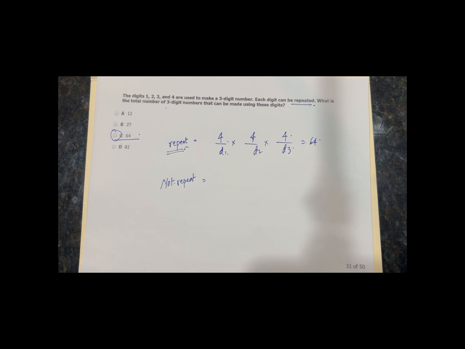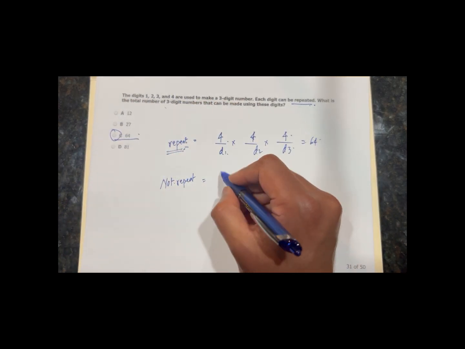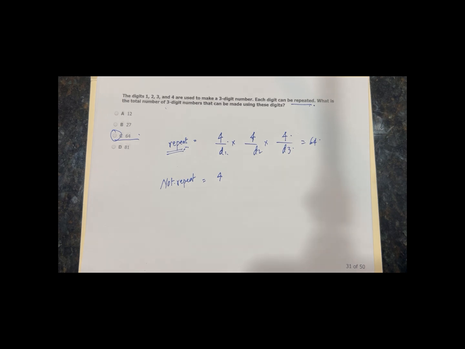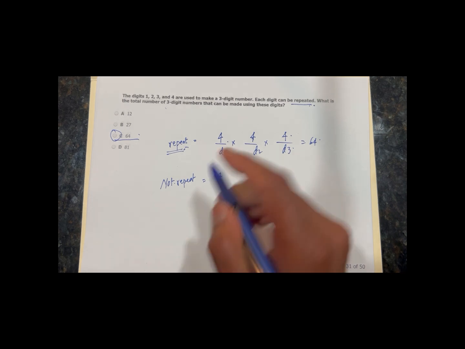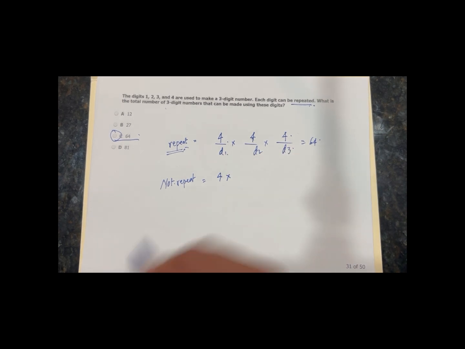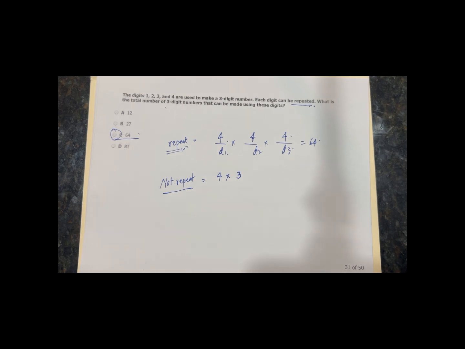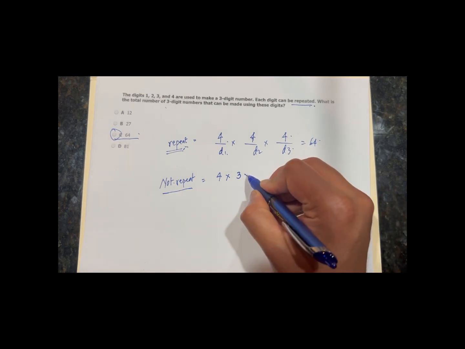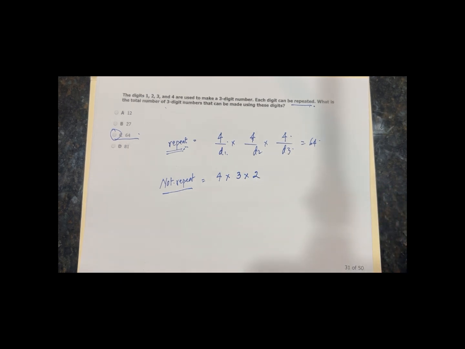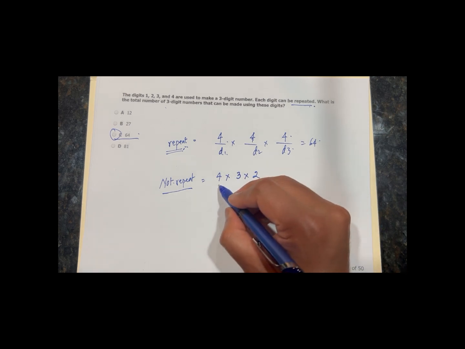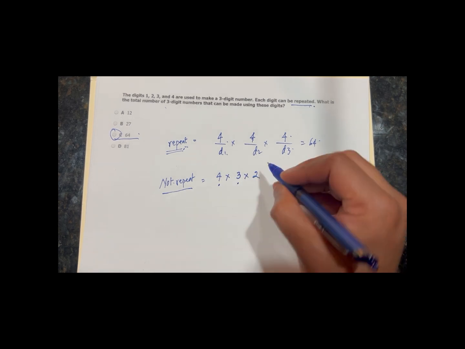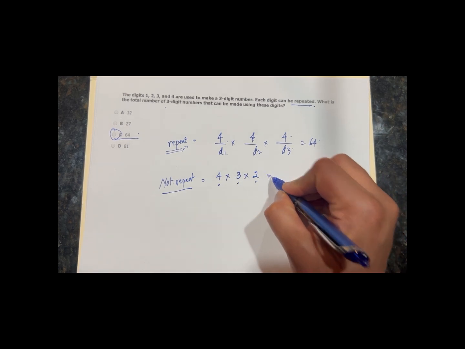If they say it cannot be repeated, now see what happens. There are 4 numbers. The first time I select, I can obviously select any of the 4. But now that I've selected 1, I can only select 3 of the remaining numbers because I cannot repeat them. Again, I'm just doing an example in case it's not repeated. And then the next one, you can only do it 2 ways, because you've already used up 1 number here, the second number here, you're left with a third number. So these are the total number of ways.